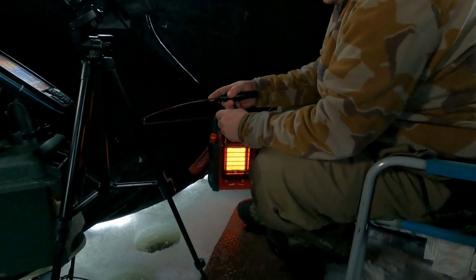Oh. What the heck? Oh, got a fish on. It's not a bass, I hope. It didn't chase up though. It came straight from the side. Oh, a little perchy perch. Woo!